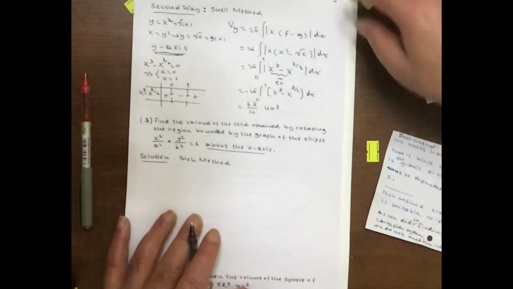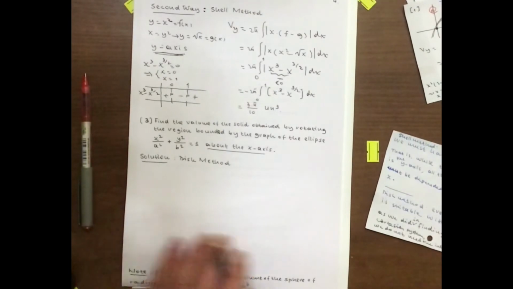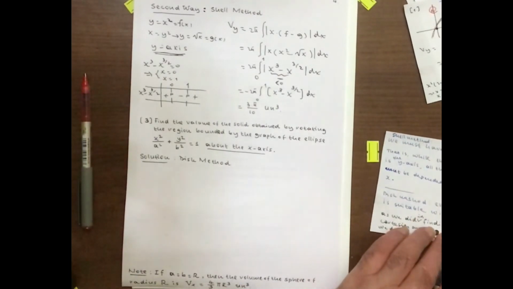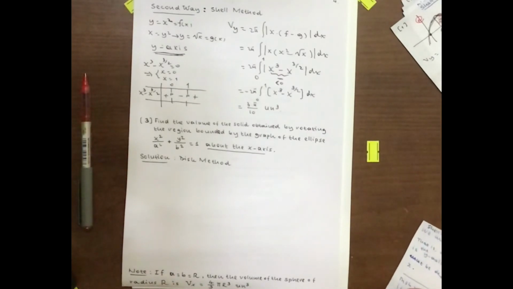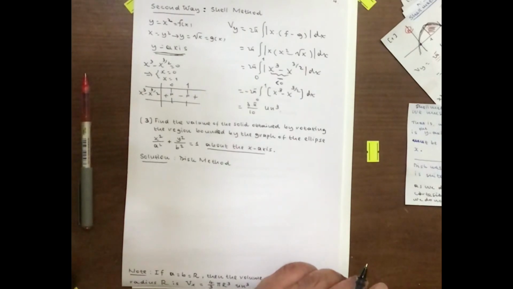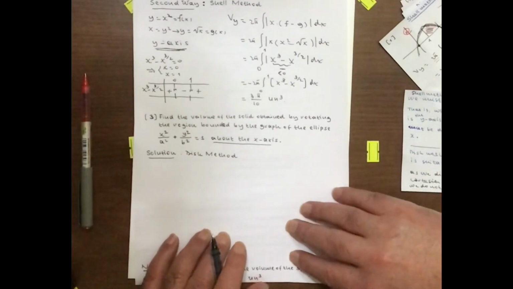The third example is the volume of the solid obtained by rotating the ellipse about the x-axis. Now, let's look at this example.